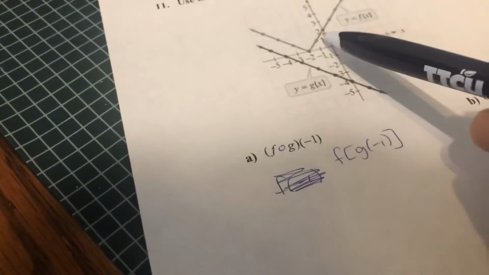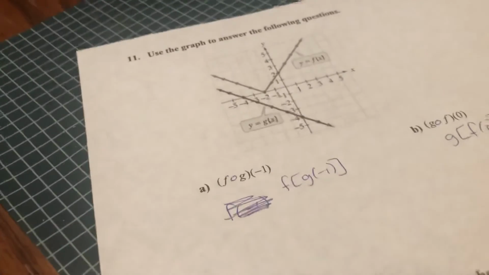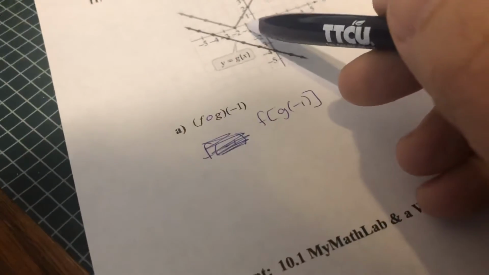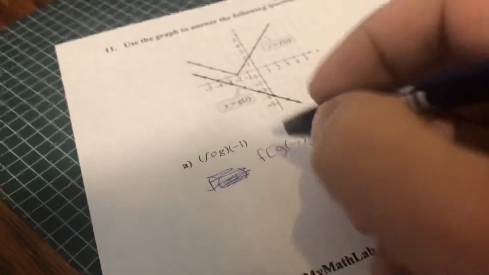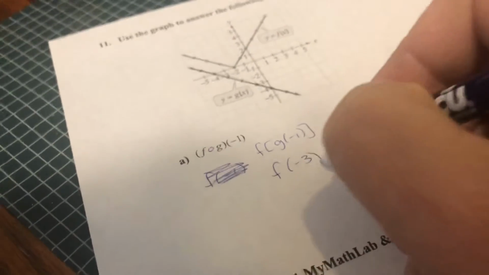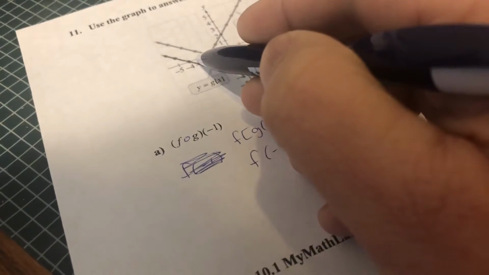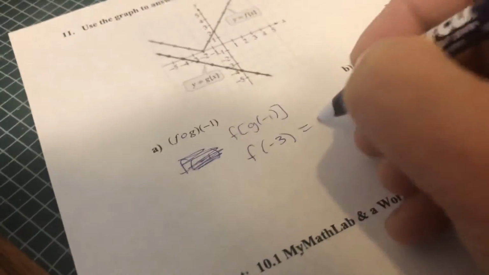All right, another graph. g of x is the line. f of x is the v, the absolute value. So the first thing we want to find is g of negative 1, which is the line. So there's negative 1. So g of negative 1 is negative 3. So when I plug negative 3 in the place, I have f of negative 3, and that's the absolute value. So f of negative 3 is 1.